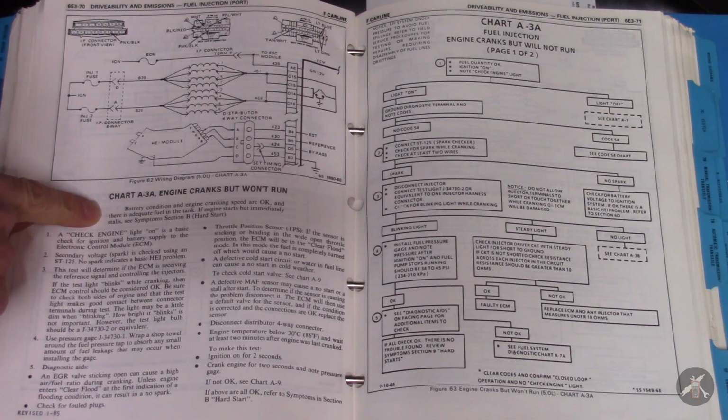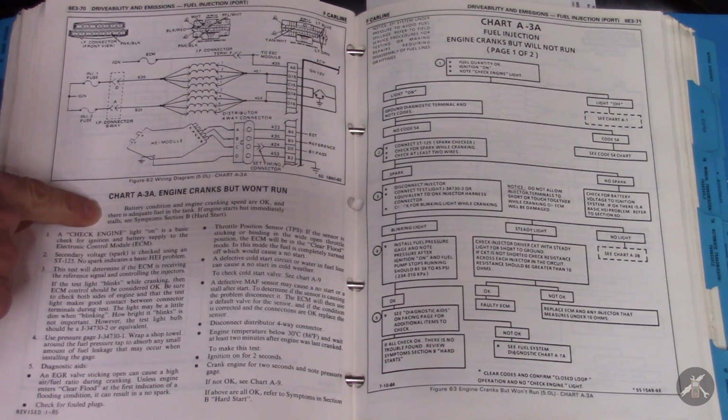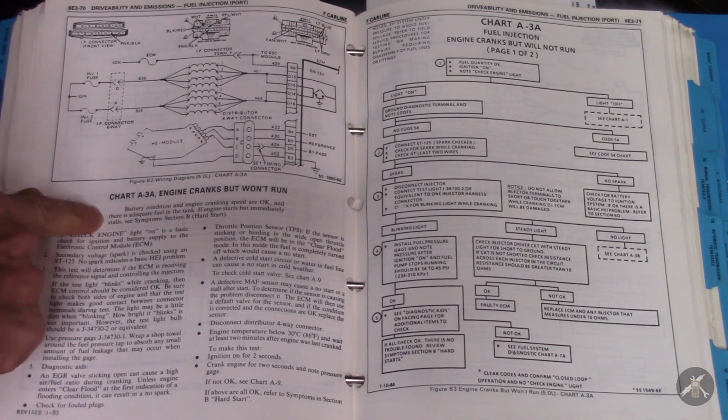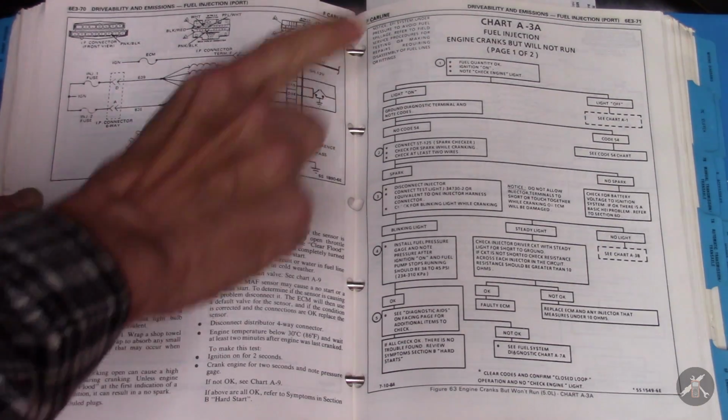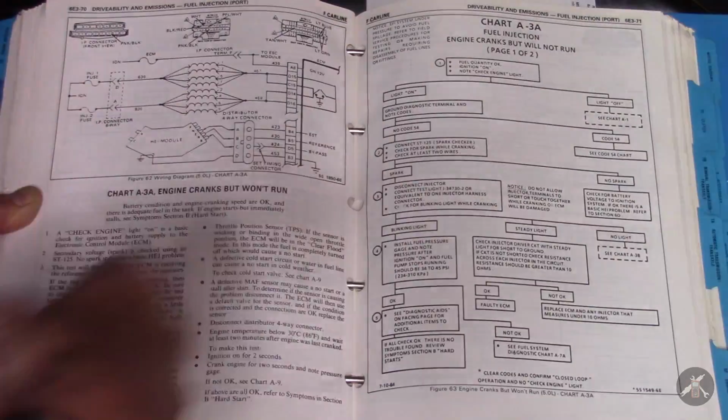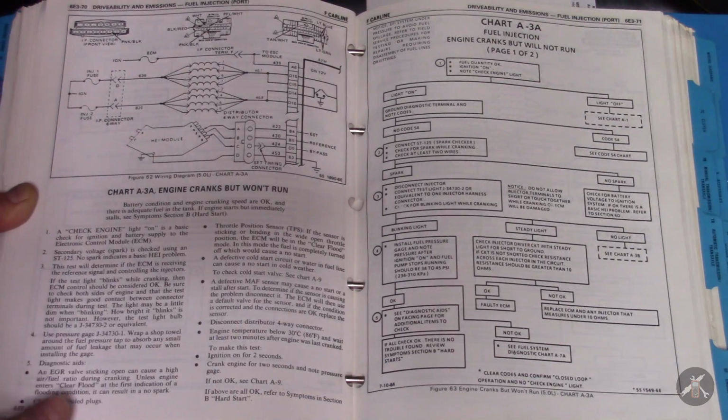Won't run. Battery condition and engine cranking speed are okay. There's adequate fuel in the tank. Engine starts but immediately stalls. If you get that, it's called a hard start, and it's in the back of the manual, and we'll go over there and take a quick look at that.